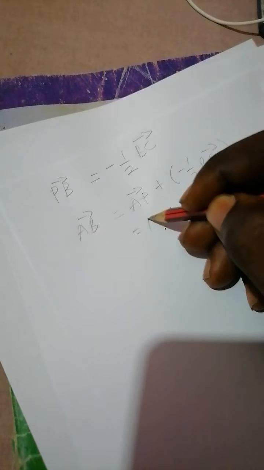Okay, so we now have that my AB is equal to AP plus minus half BC. So I have AP minus half BC. I know that my AP is a, but I still don't know what BC is. Do we know what BC is? No. So I have to come back to my diagram to find BC.